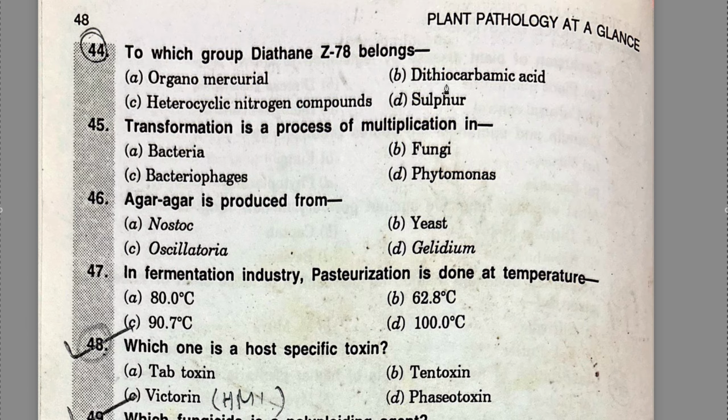Organomercurials, dithiocarbamic acid, heterocyclic nitrogen compounds, or sulfur? It is dithiocarbamic acid. Question 45. Transformation is a process of multiplication in bacteria, fungi, bacteriophages, or phytoplasma.